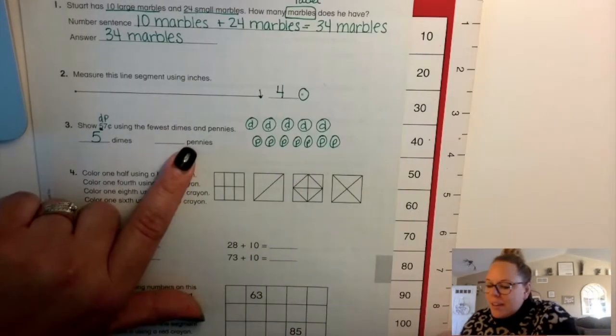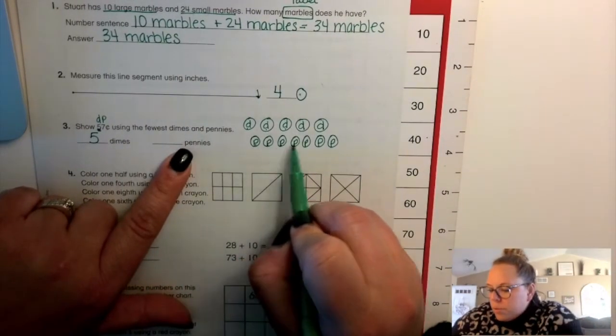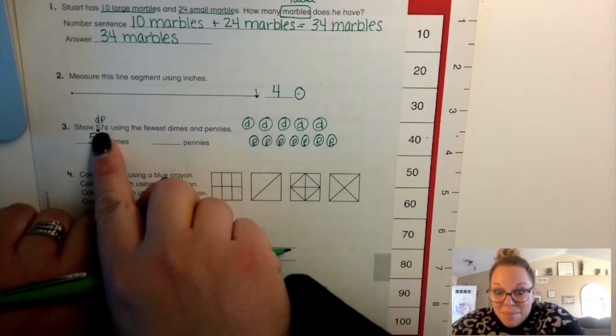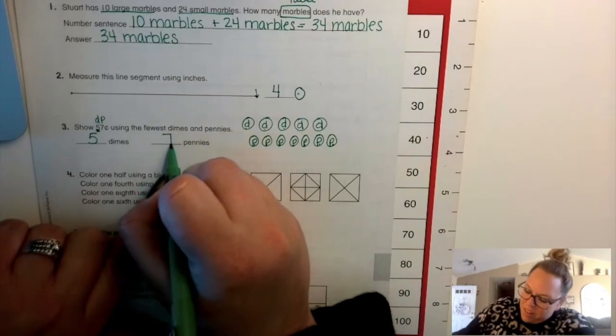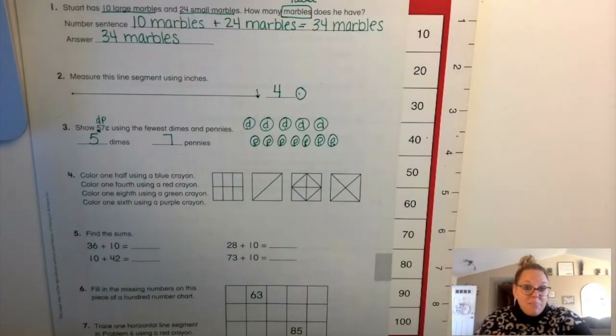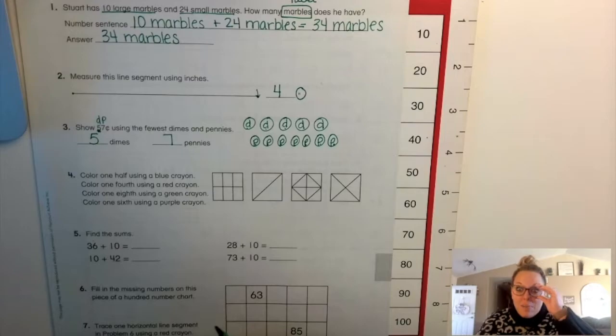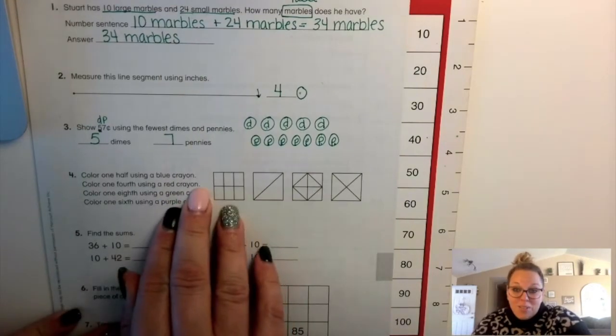And how many pennies do I have? 1, 2, 3, 4, 5, 6, 7. That's the same number I had right here. 5 dimes and 7 pennies was definitely the fewest way. The fewest was the way to make the fewest coins. Okay? If I had way more than 10 pennies, that wouldn't be the fewest. It means I have extra change that I'm carrying around in my pocket or my purse, and we don't want that. Okay? Nice work.